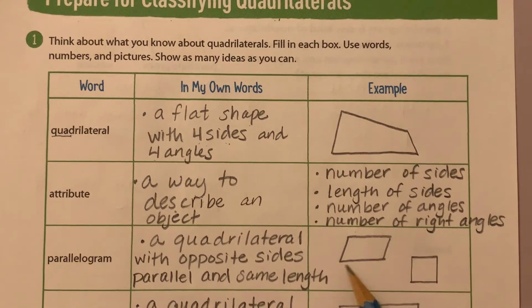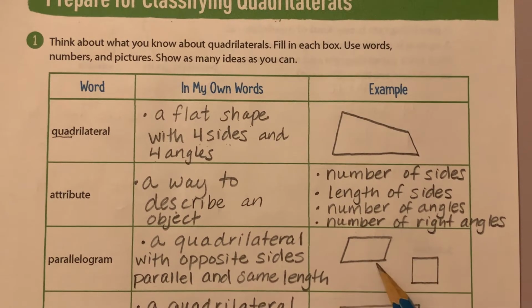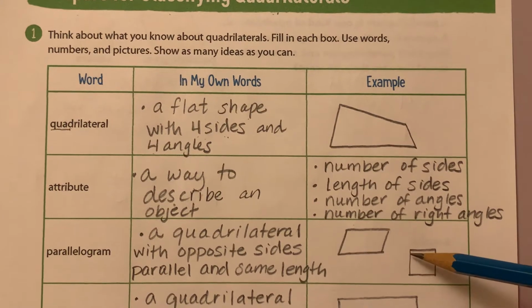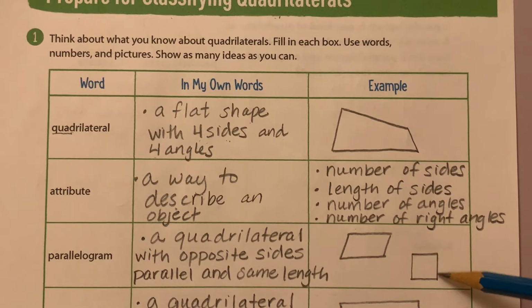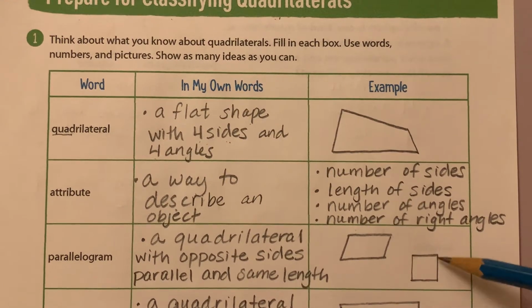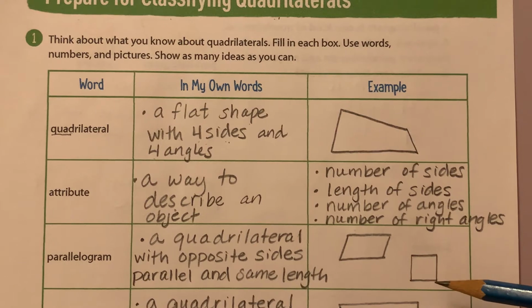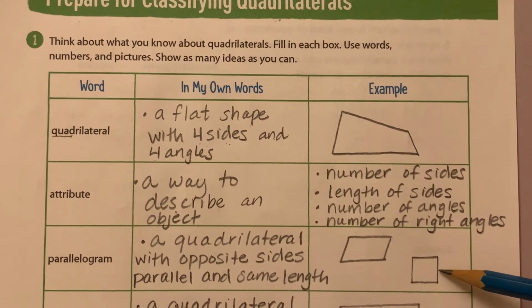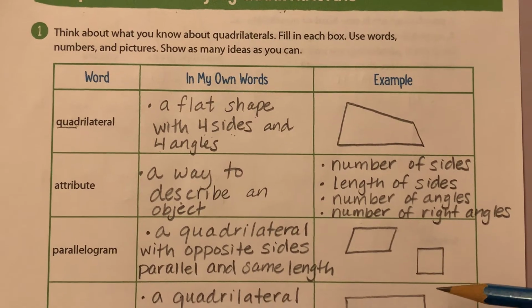Also, my top and bottom line are parallel, meaning they never touch, and they are also the same length. In my square, notice my opposite sides are parallel. The two lines are always the same distance from each other. And my top and bottom are also parallel. Notice that my top and bottom, my side and side, are the same length.